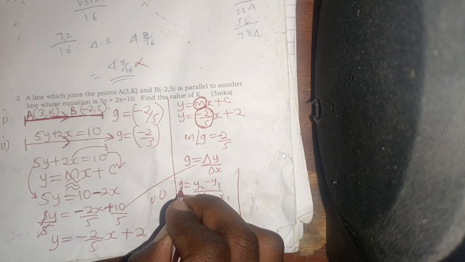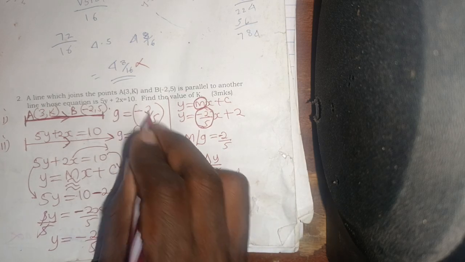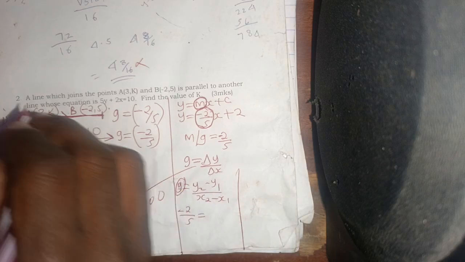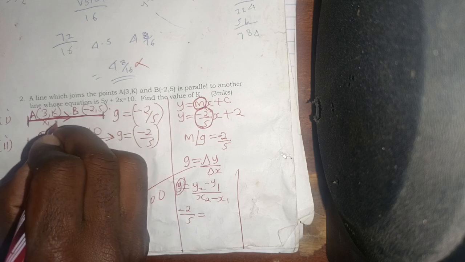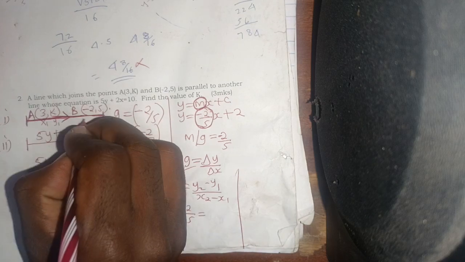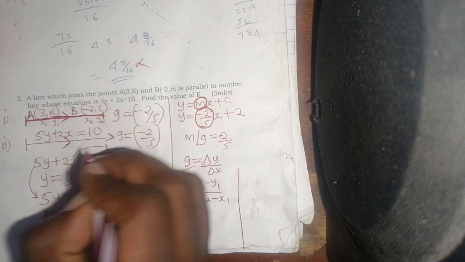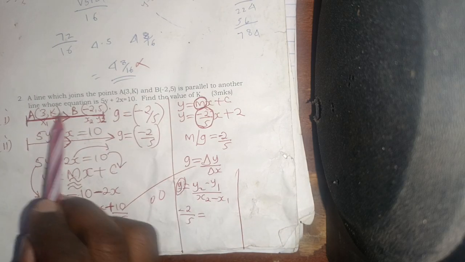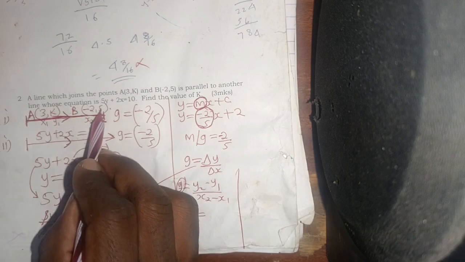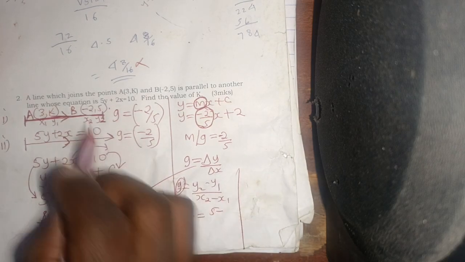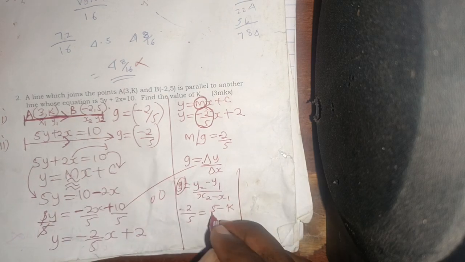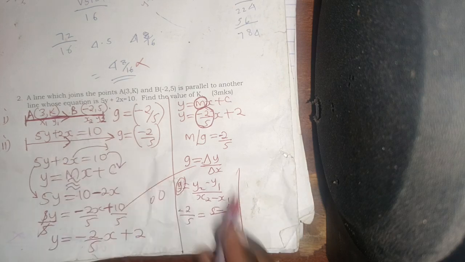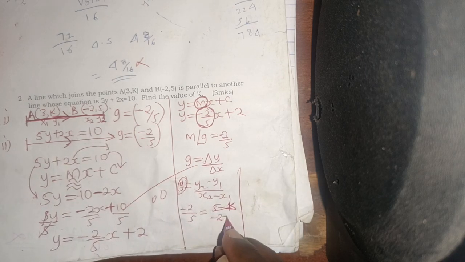My gradient is negative 2 over 5. I'll take this to be my x1, y1, and this to be my x2, y2. So I'll take y2, which is 5, less y1, which is k, over x2, which is -2, less x1, which is 3.